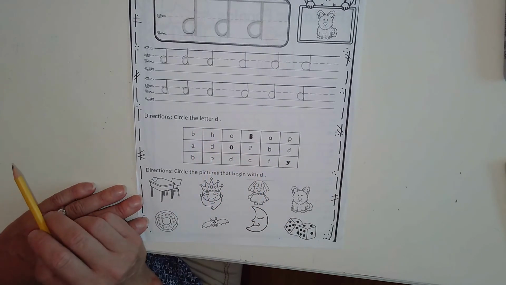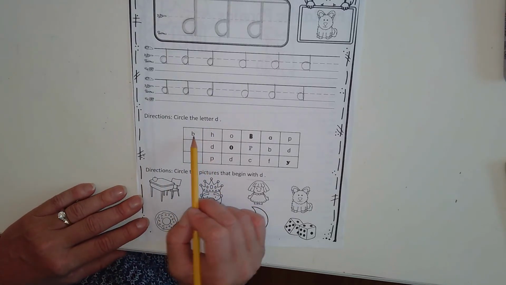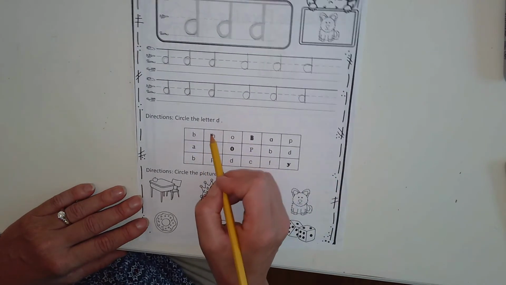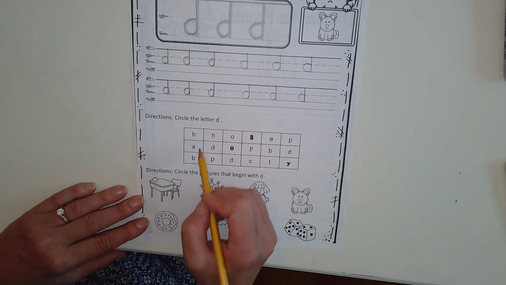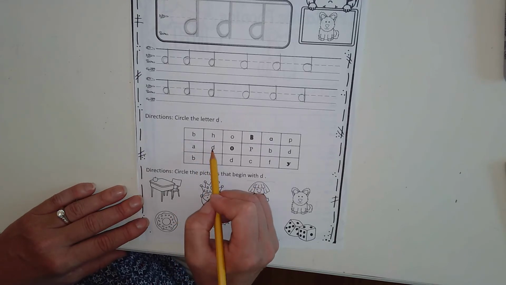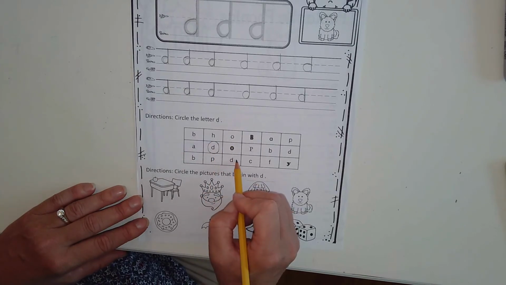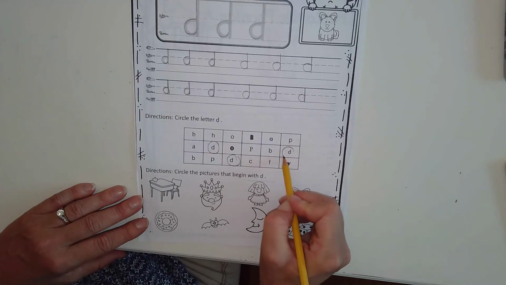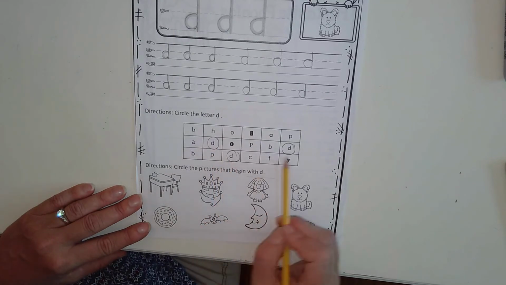So D and B look a lot alike, but I have to pay attention because D goes this way. D is a plain line round letter. It starts going around. Okay, so we have to find the D's. That's a B. No, no, no. That one matches. There's a D. Oh, there's a D. And here's a D. Wow, they really tried to trick us today. We only have 1, 2, 3 D's.